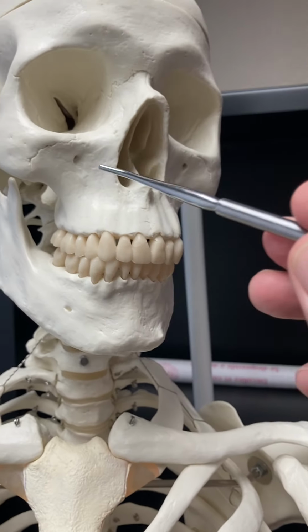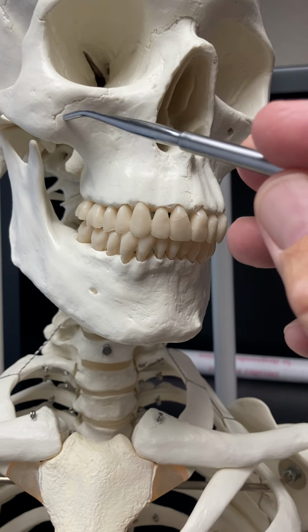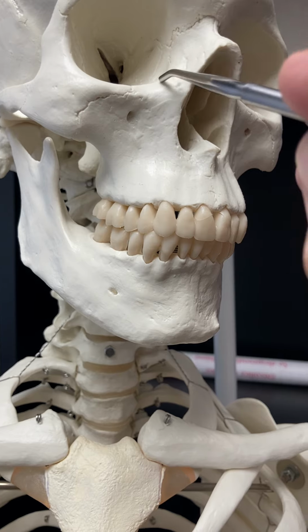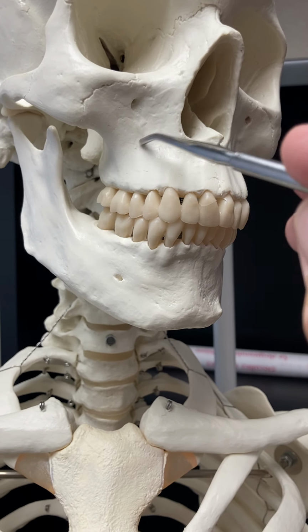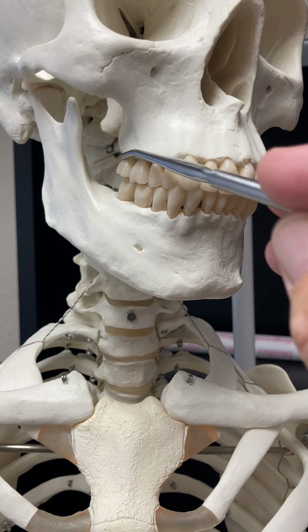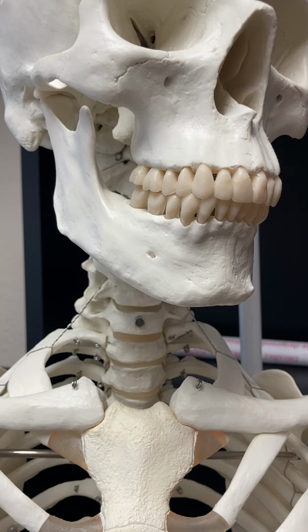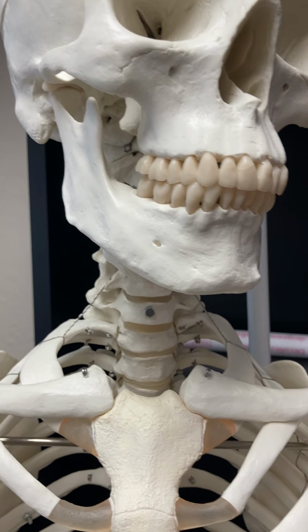Here we can see the maxillary bone right here. Proceeds up to the frontal bone and down to the teeth. So that would be the alveolar margin where it joins the teeth. Frontal process proceeding towards the frontal bone.